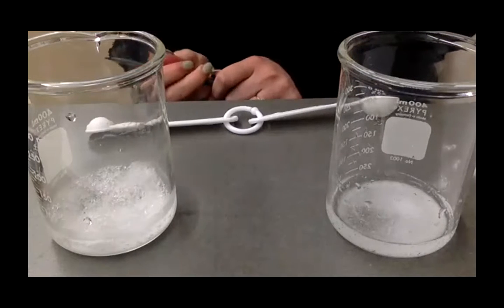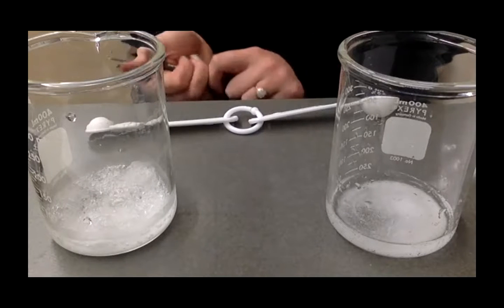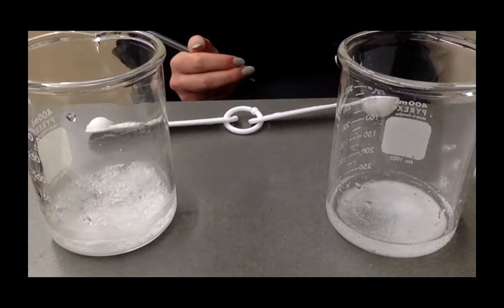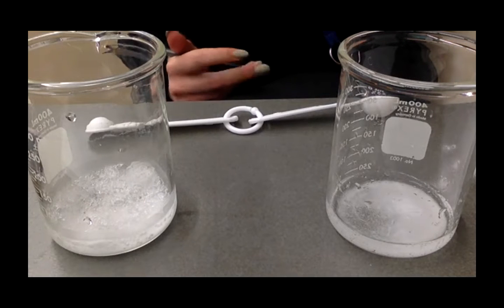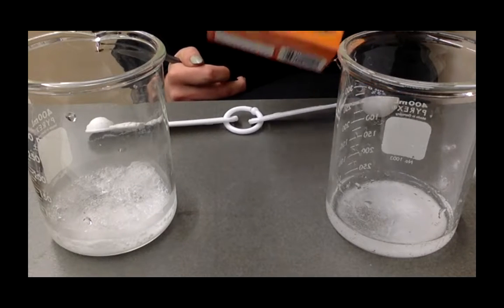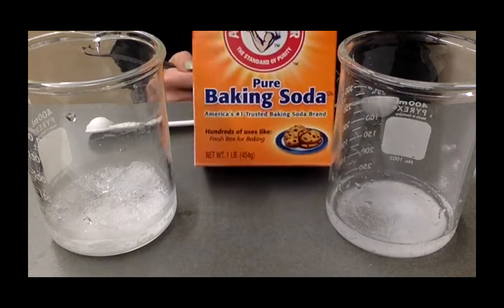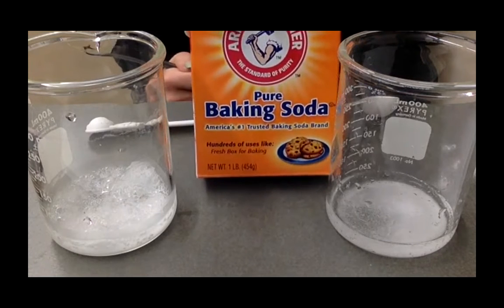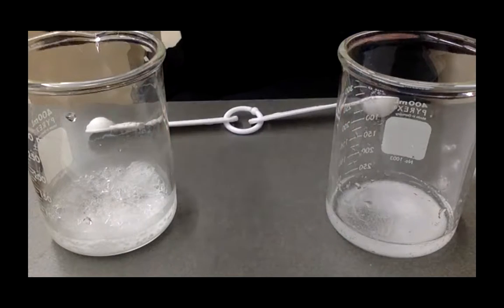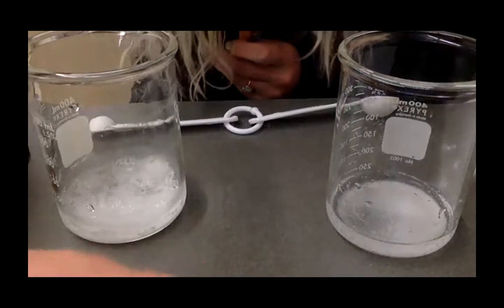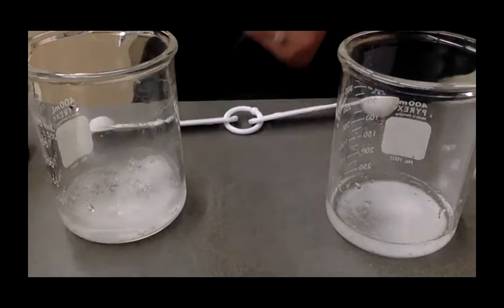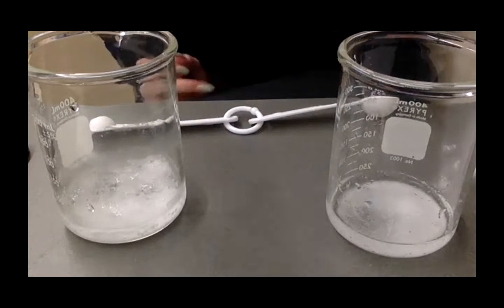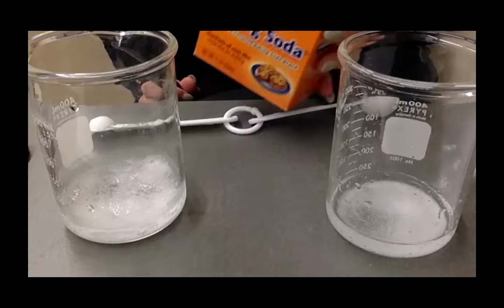So the main reason that this reaction is happening is baking soda is a base, right? Sodium bicarbonate is its science name. And baking soda is often used to treat heartburn, right? So you can actually use baking soda to settle an upset stomach, right? Because it is a base.